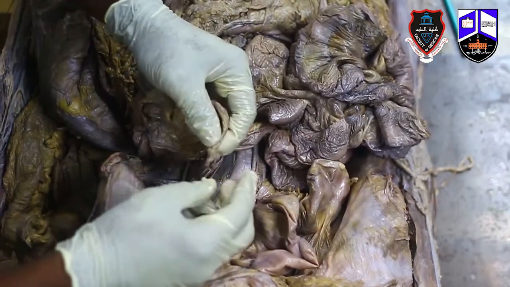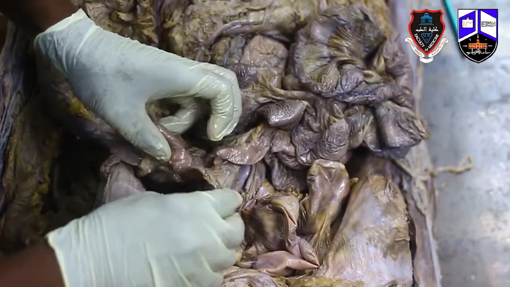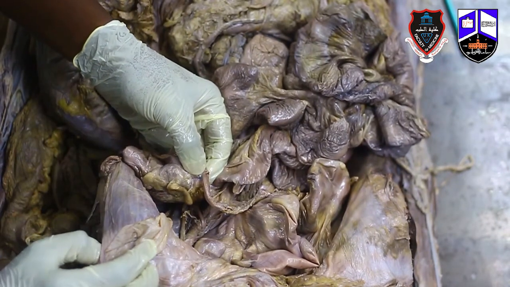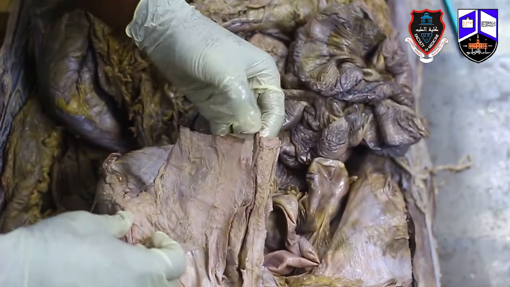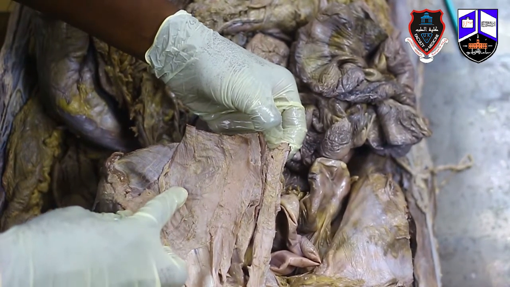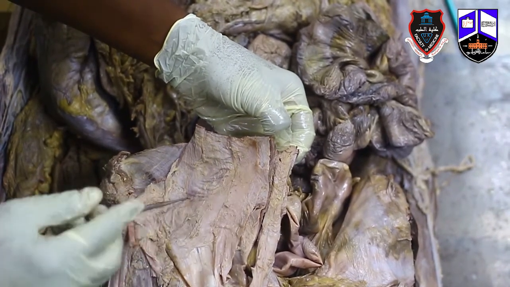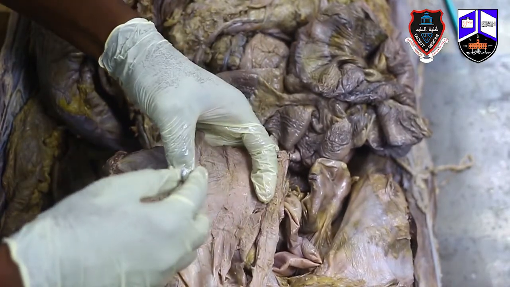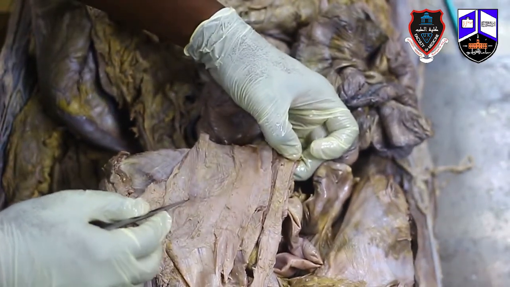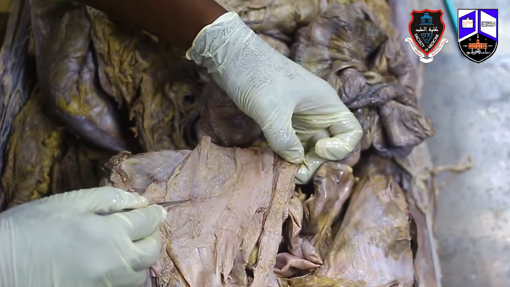The tip of the appendix can lie in different places, but the base is fixed at a point which is called the McBurney point. If we draw a line from the anterior superior iliac spine to the umbilicus, the point at the proximal one-third of this line is called the McBurney point. That is the point joining the proximal one-third with the distal two-thirds. This point is used to plan appendicectomy incisions.